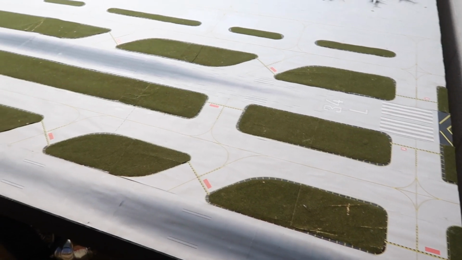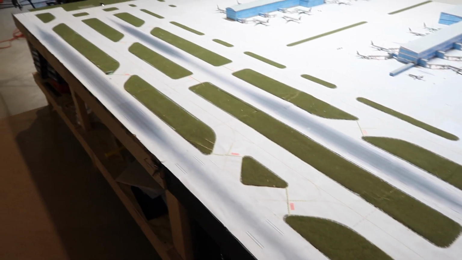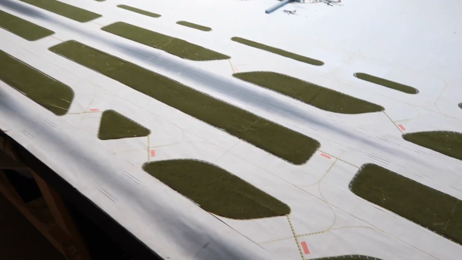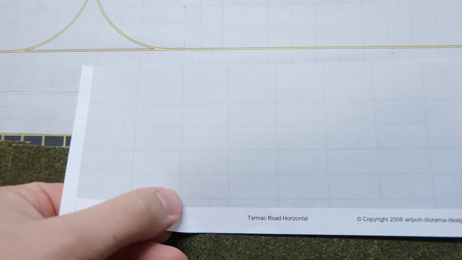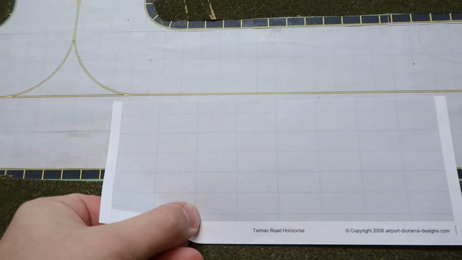So the next thing I want to talk about is the taxiways and the runways and just the overall tarmac. As you can see, this is not painted, it's actually just paper. So if we go down here, I think I have some extra foil. So here we go. This is just leftover sheets, but as you can see, it's clearly the same as the tarmac taxiway there.